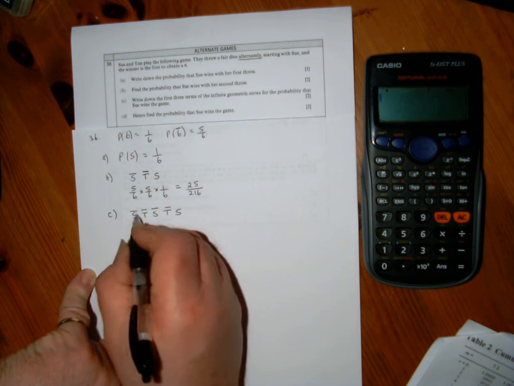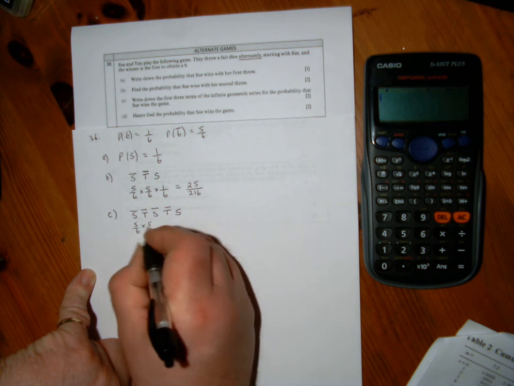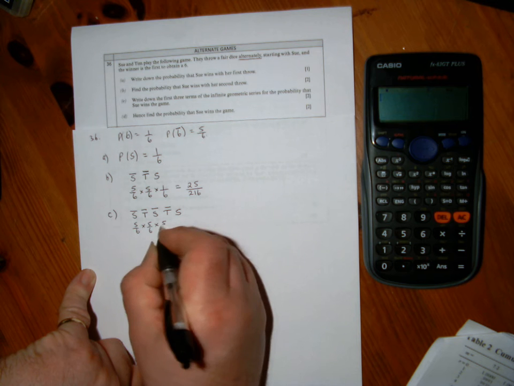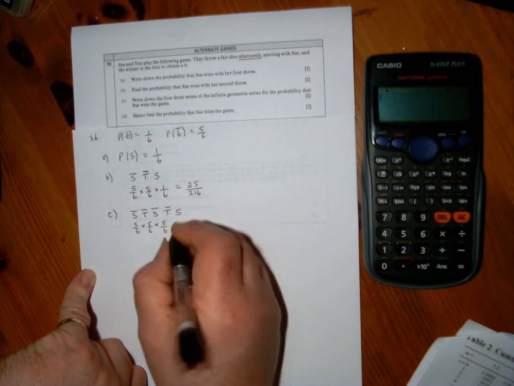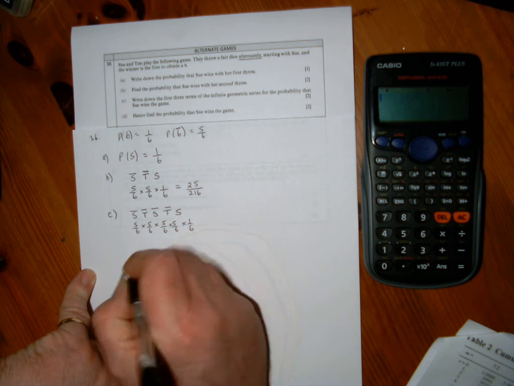So this will be not Sue 5/6, not Tim 5/6, not Sue 5/6, not Tim 5/6, and then Sue does, 1/6.